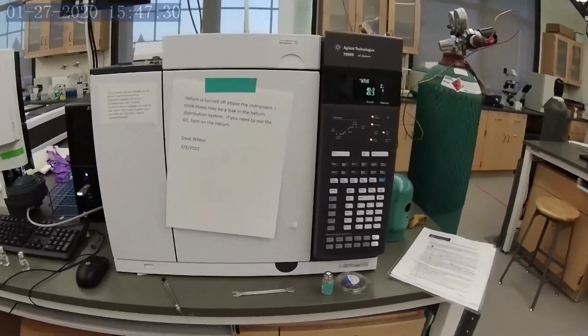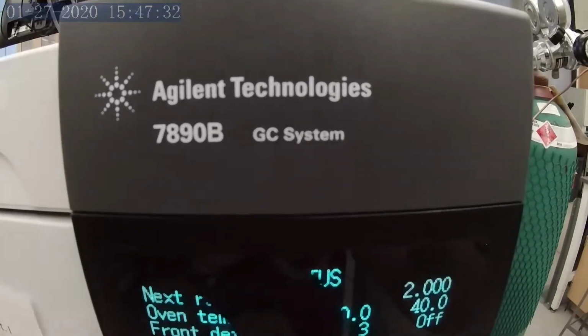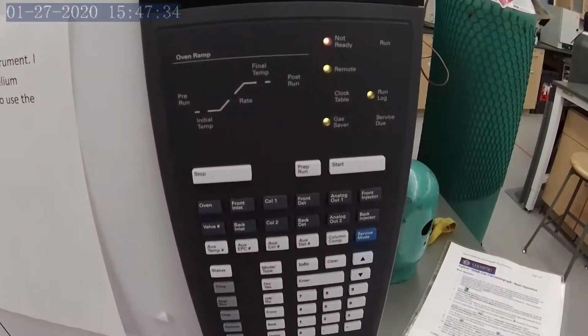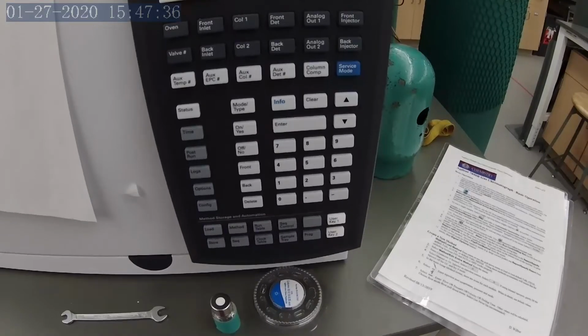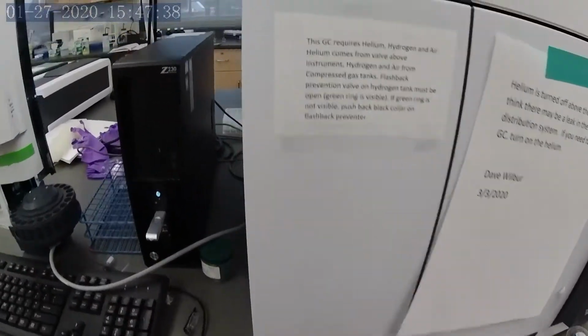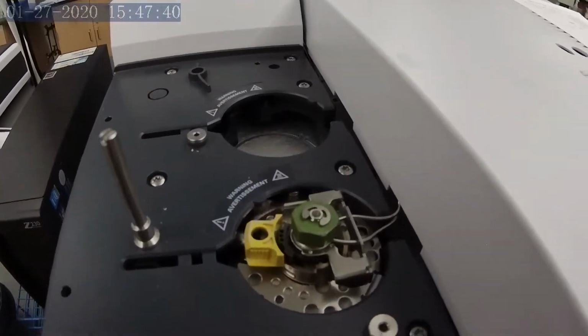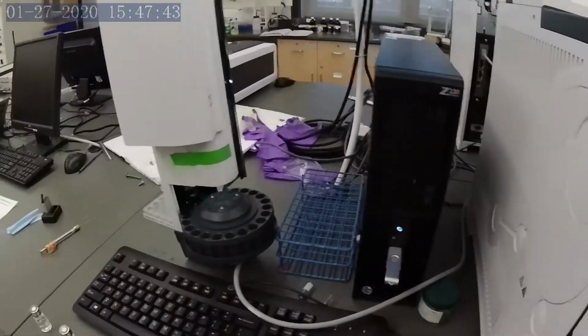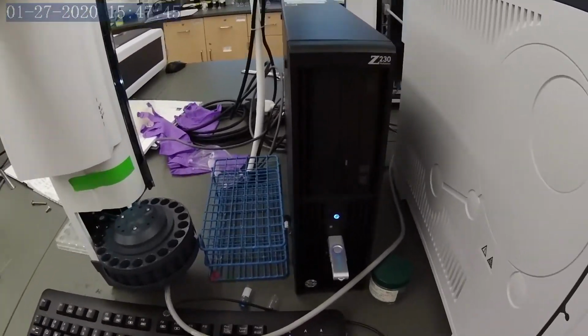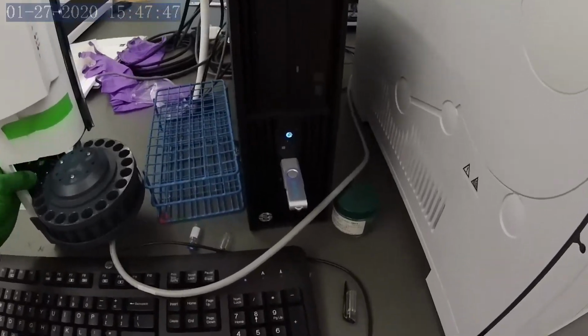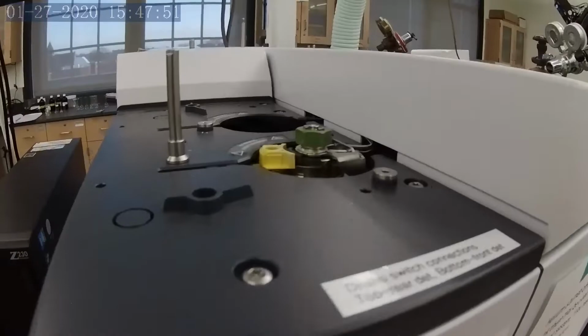Here I'm just giving an overview of the GC system. So it's a 7890B from Agilent. The runtime is going to be 2 minutes at 40 degrees oven temperature. I took off the sampling tower. Usually these things have autosamplers on them, but I couldn't find the right size vials that go into this thing, so we're going to have to do a manual injection with the needle.